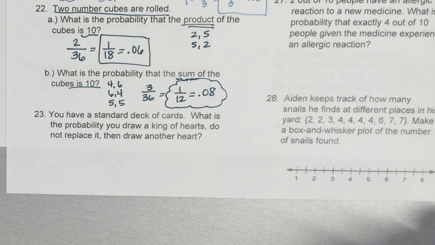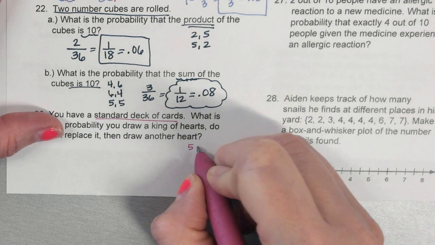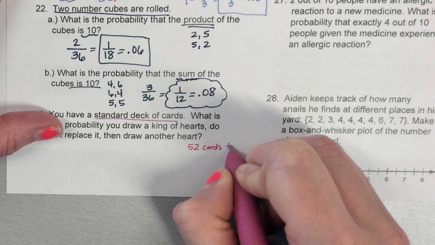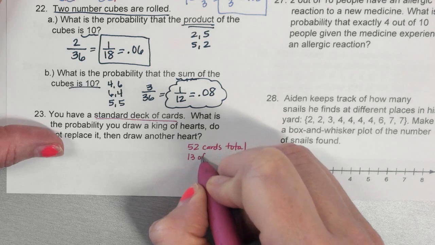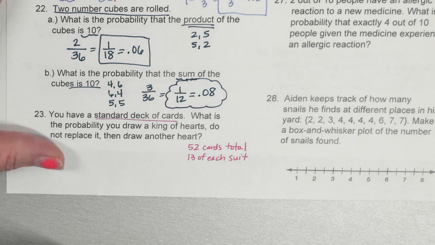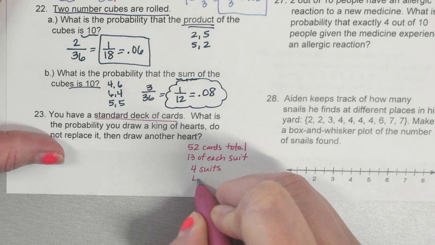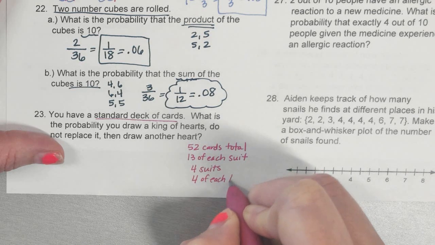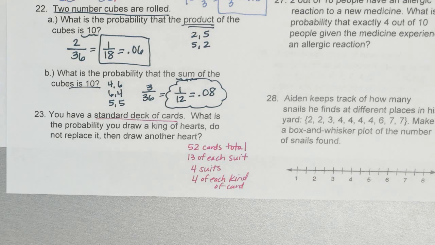Alright, now we're talking about a deck of cards. So you have a standard deck of cards. How many cards are in a standard deck? 52. So 52 cards total. Other things you have to know about cards: there are 13 of each suit. The suits are hearts, diamonds, clubs, spades. There are 4 suits. And there are 4 of each kind of card, so there are 4 kings, 4 queens, 4 fours, 4 fives.